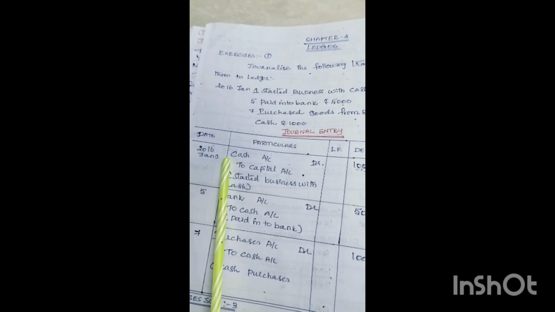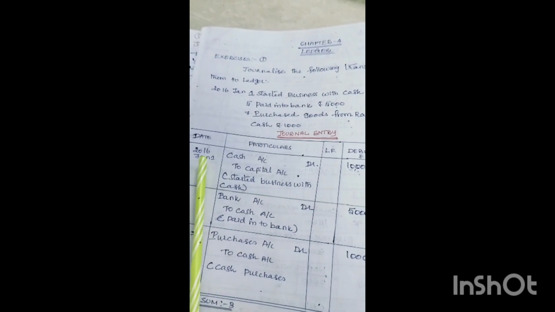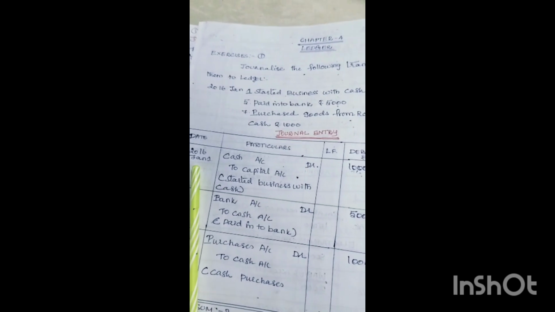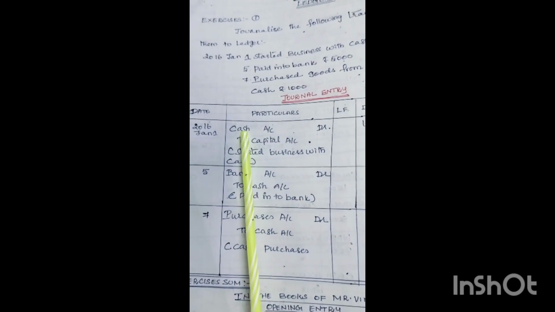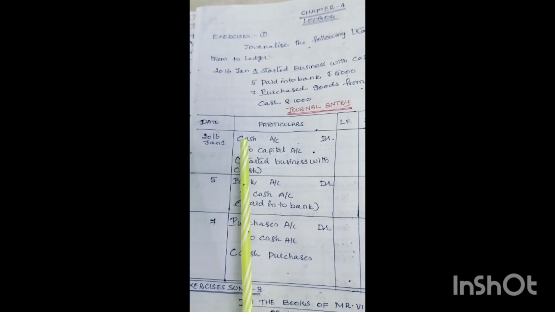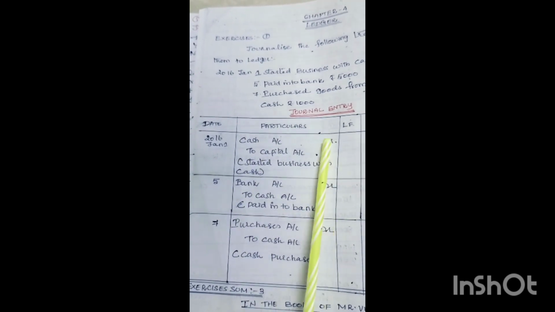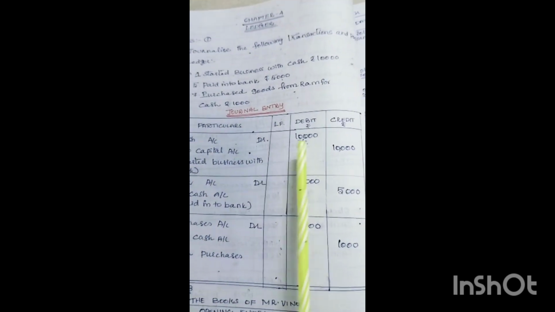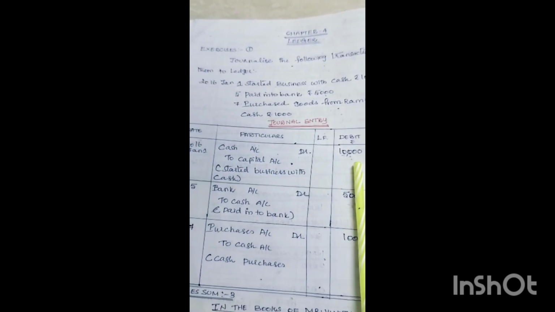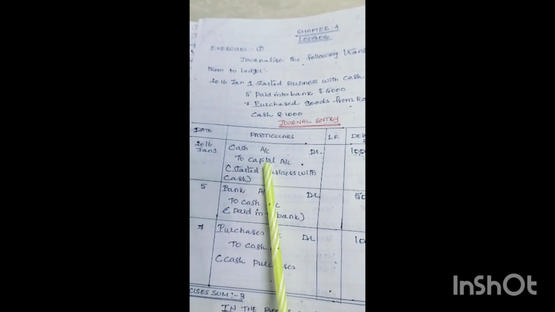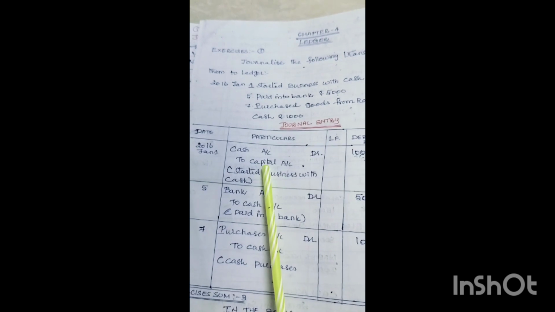When did the cash account transaction happen? January 1, 2016. Which side does the cash account appear? Cash account appears on debit side. Listen carefully. Cash account shows on debit side. Debtor means debit side. Then how many rupees? 10,000 rupees. Another question: what is the opposite account from the cash account? Capital account is the opposite account from cash account.